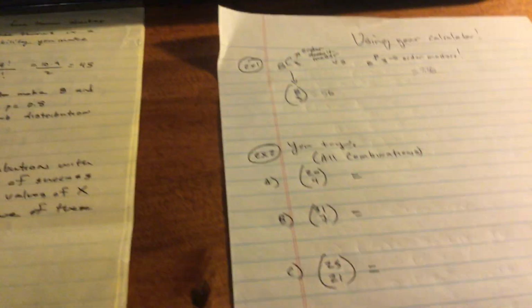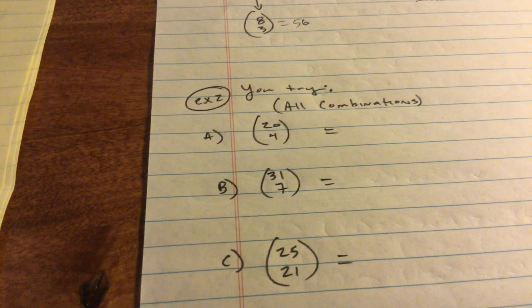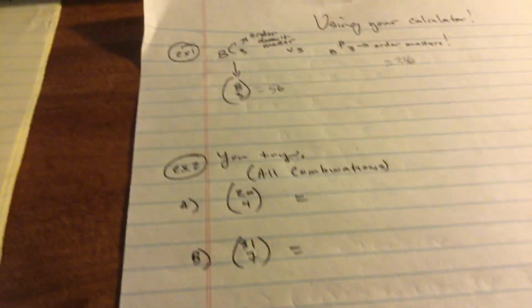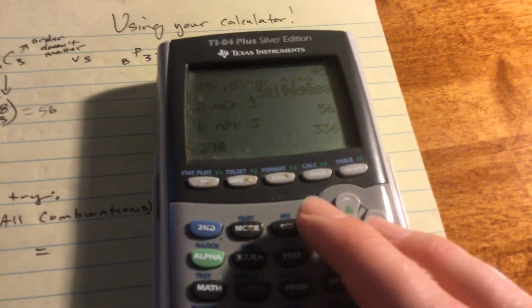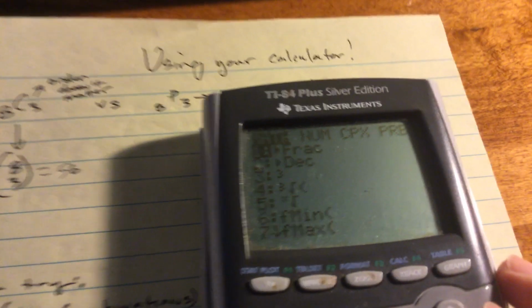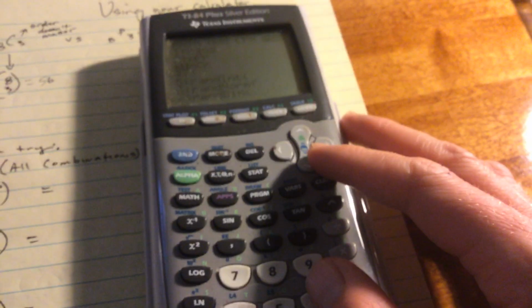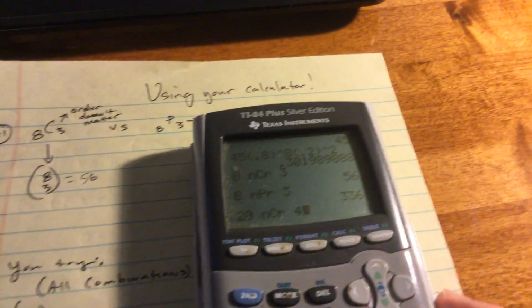All right. For the rest of the time here, I want you to try those 3. Again, that is 20, choose 4. 31, choose 7. 25, choose 21. Write those down real quick. All right. In our calculator, I'm going to do 20. Hit math. You're going to do this a ton. PRB. Go down to 3, choose. Okay, we're not doing any more permutations. 20, choose 4.